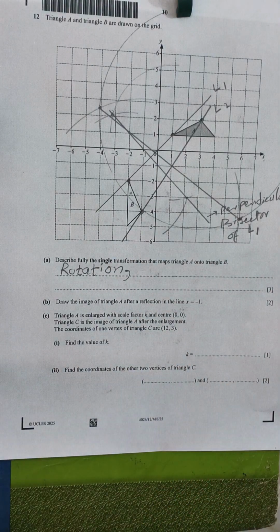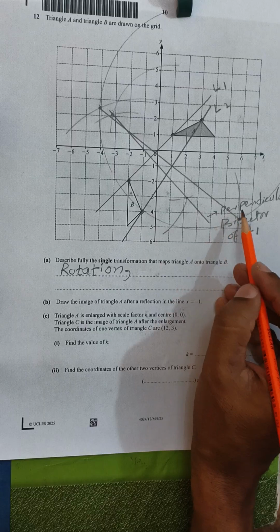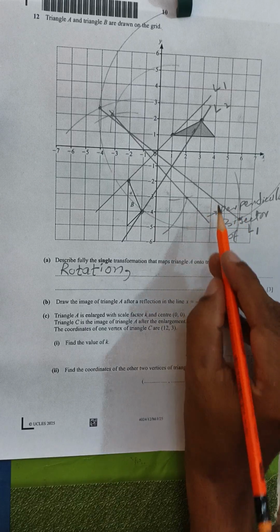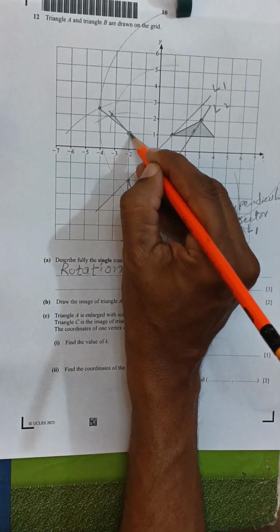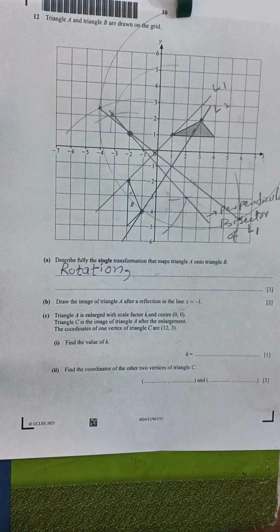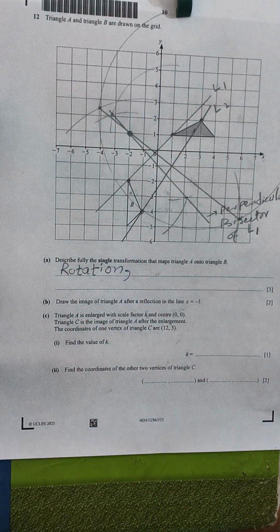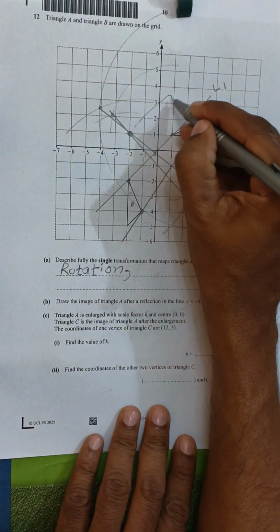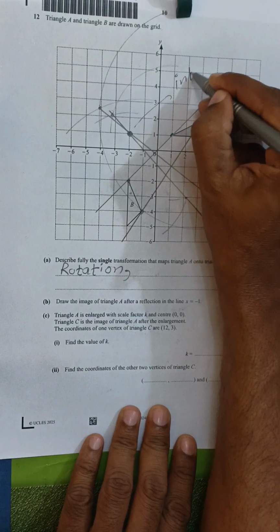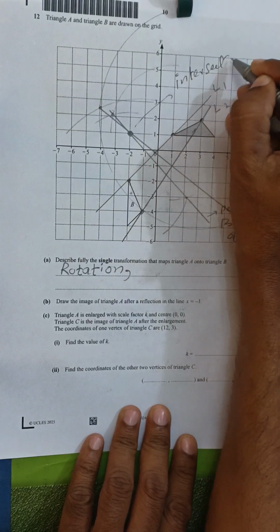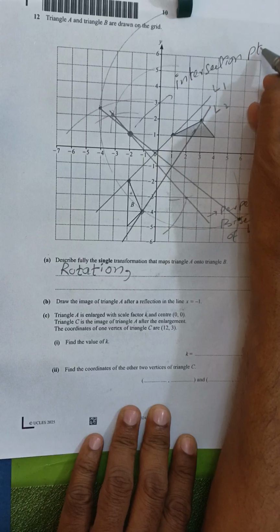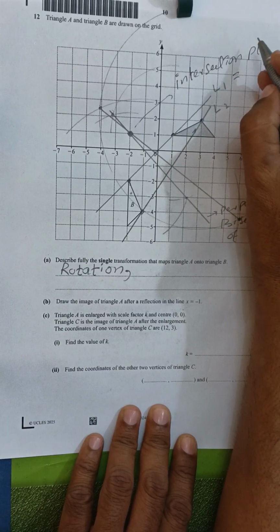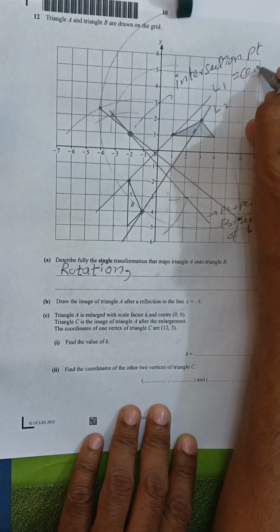Look at here. When these two perpendicular bisectors intersect with each other, what is the intersection point? This is the intersection point of the two perpendicular bisectors. So the intersection point is equal to the center of rotation.